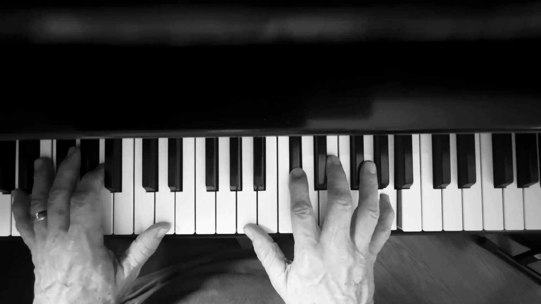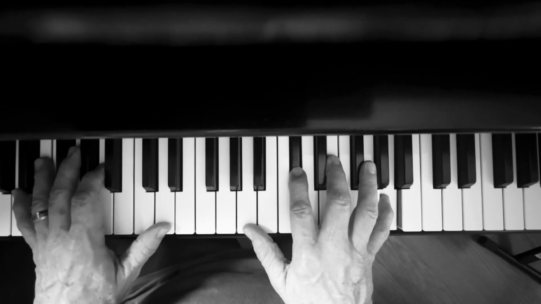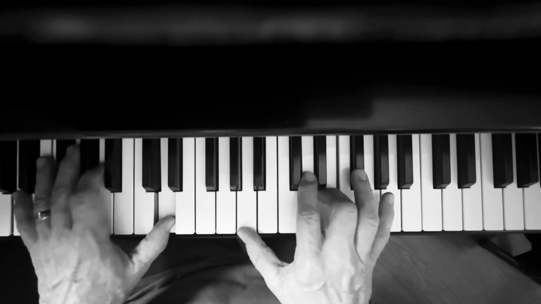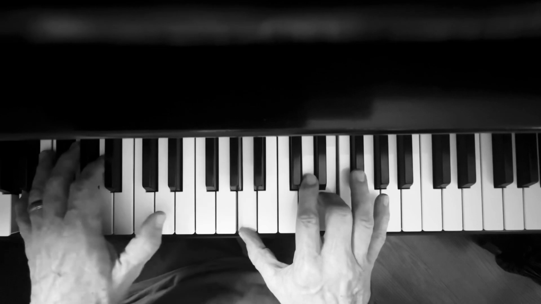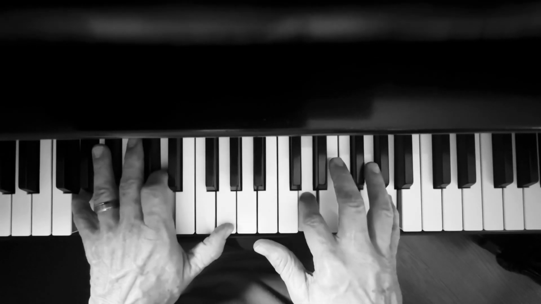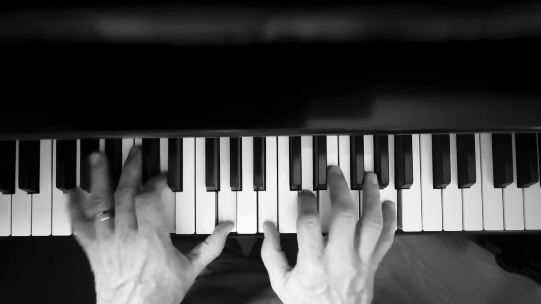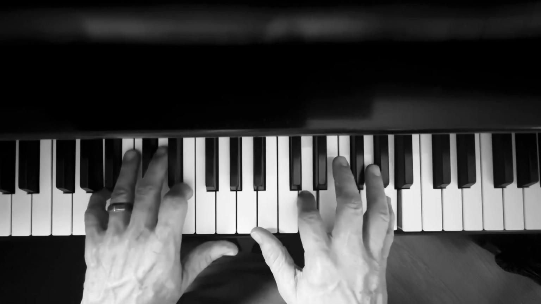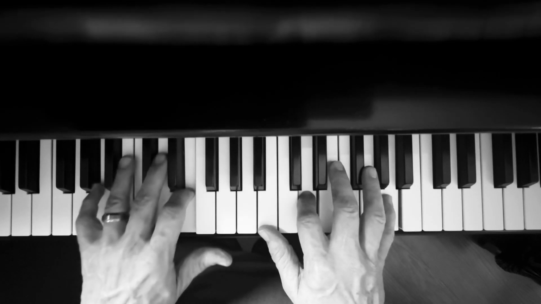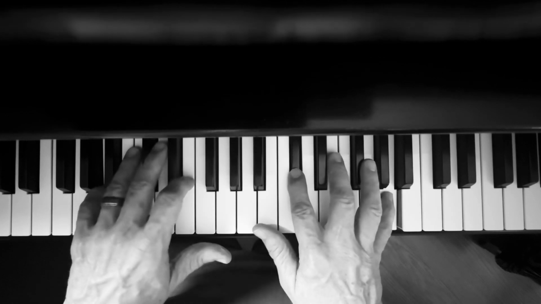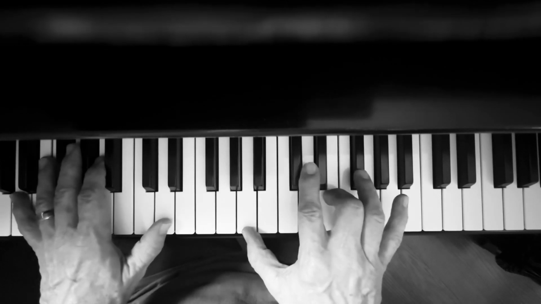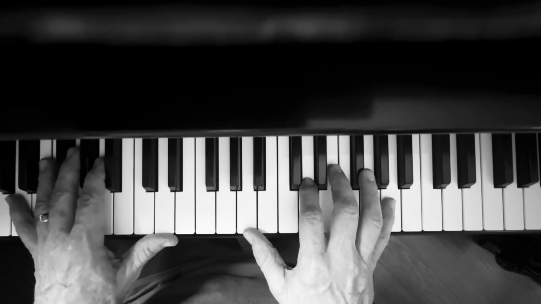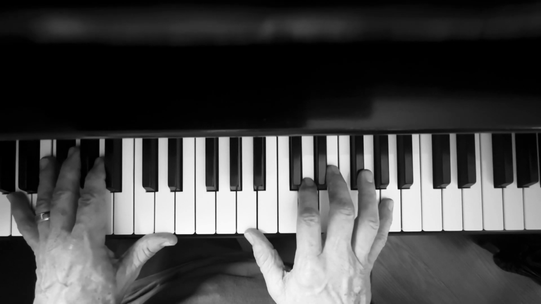So now I can sing a song using those 3 chords that goes like this. All I did was I played the same 3 chords, and we can go back to the old way. Let's have a listen to it.